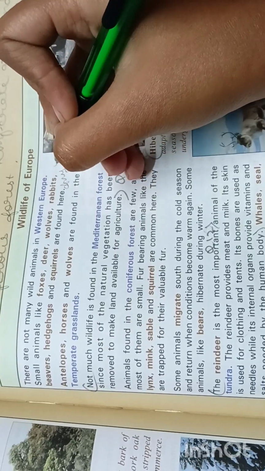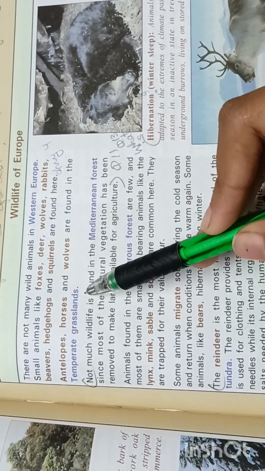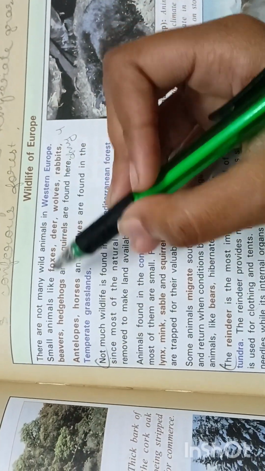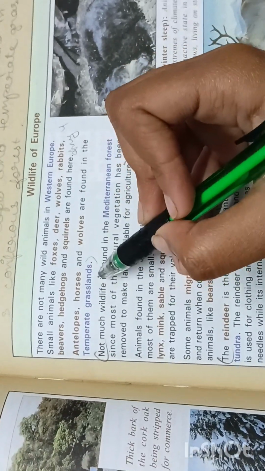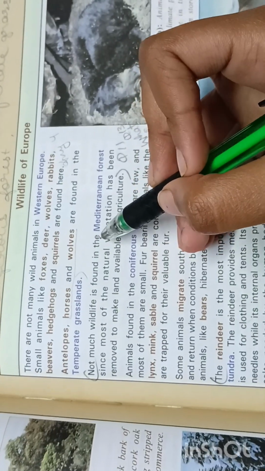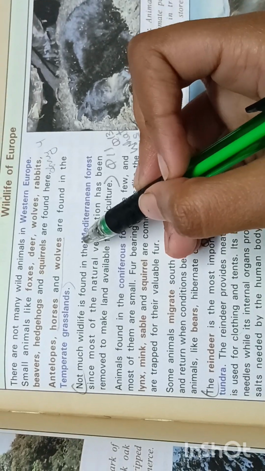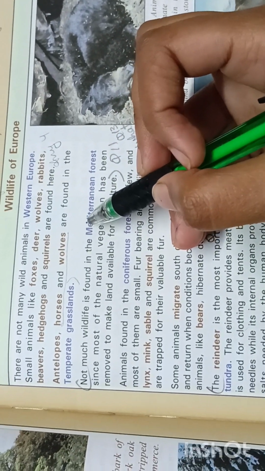Then antelopes, horses, and wolves are found in temperate grasslands. This is of Western Europe. This is of temperate grasslands. So any two you should remember, at least horses and wolves here. See, anywhere it's given three, remember at least two. Where it's given more than four, remember four.